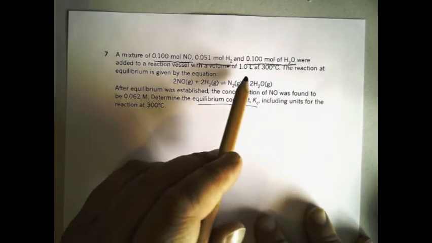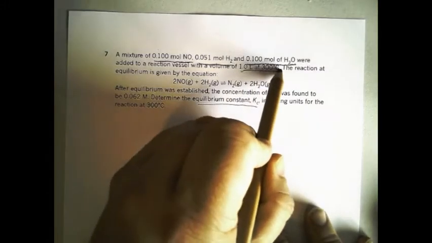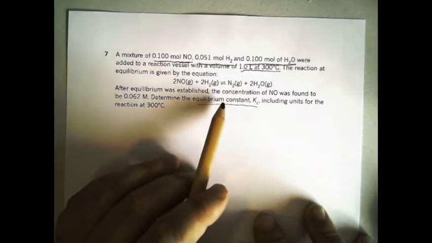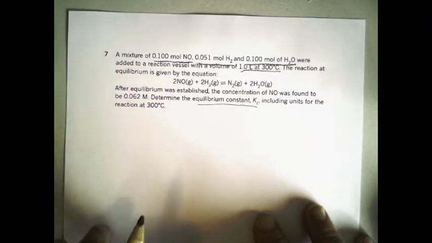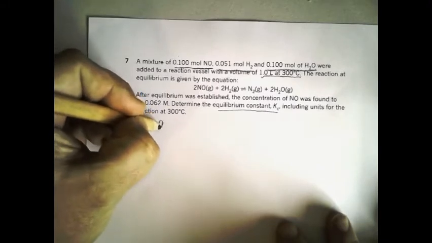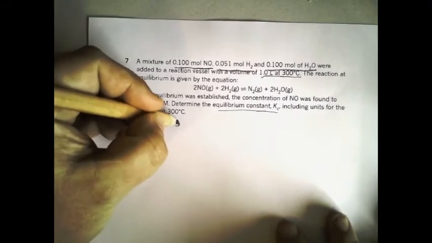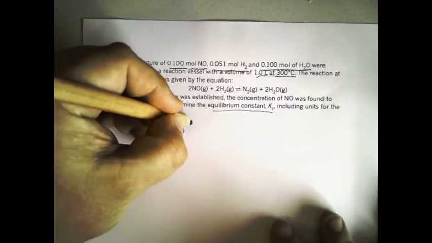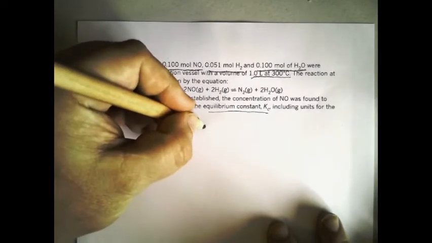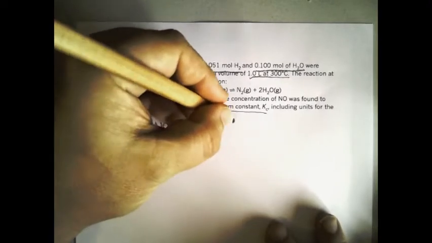So volume of 1 liter at 300 degrees Celsius. So if we're finding the equilibrium constant, we need to use the ICE method, and we'll go through that now. First of all, I'd suggest we write out the chemical equation. I know it's up there, but I find it easier to write it out again. Also, it's a good habit, just in case it's not balanced properly or you need to balance it.